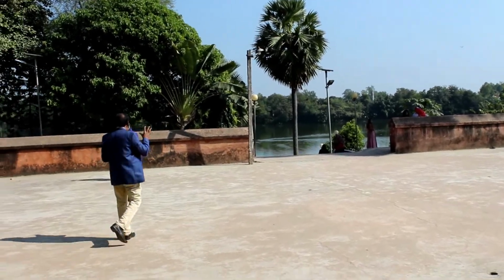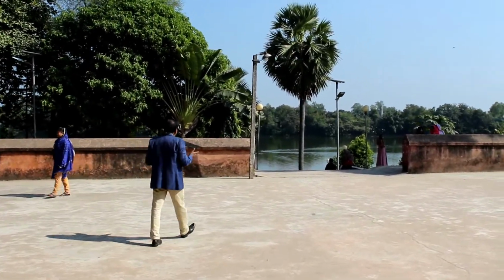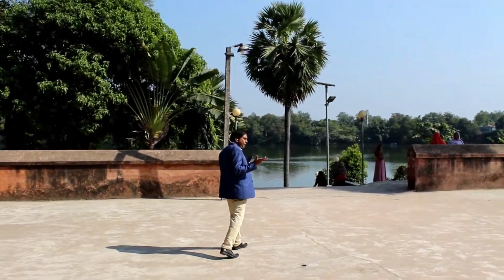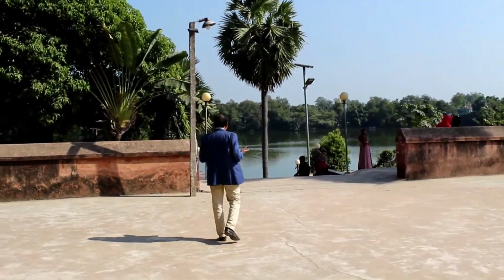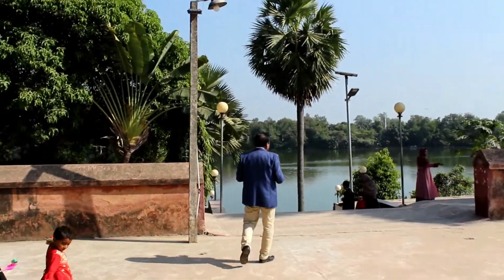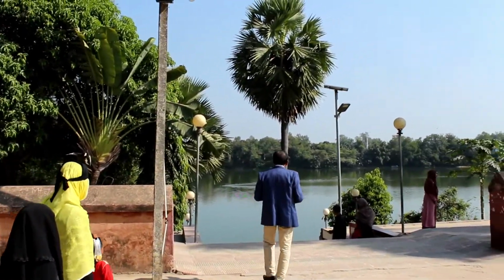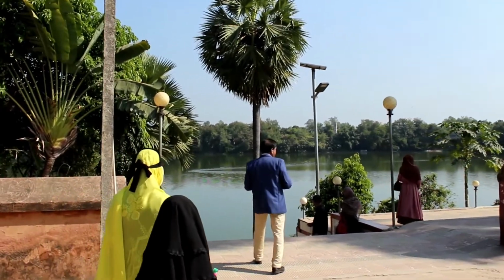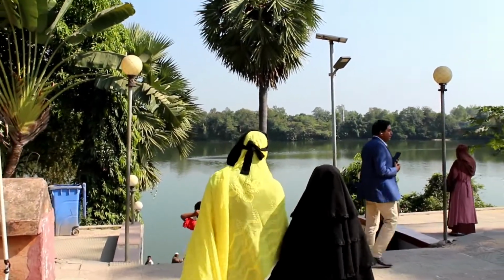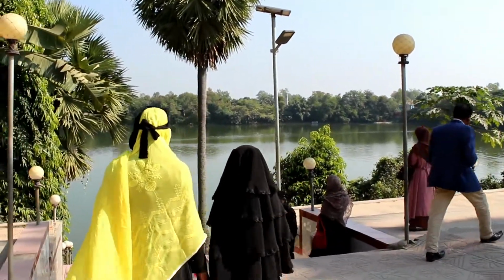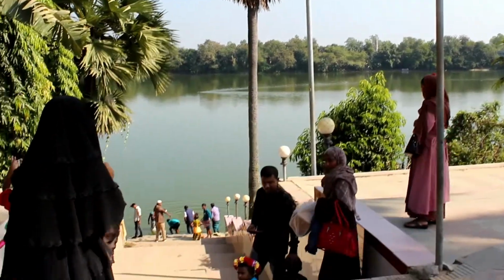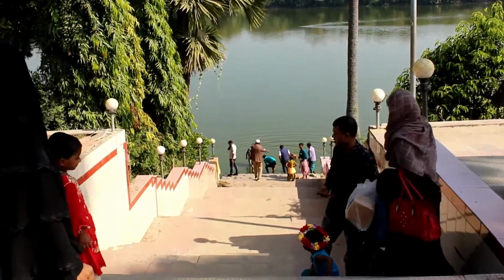People from all around come here to use the water of these water bodies, and they find peace and happiness when they come here, and they find all kinds of natural atmosphere here. Though Bangladesh is developed now, we still have some natural beauties, some natural phenomena here, which are very, very important to enrich the beauty of our country. And this dighi is one of them.